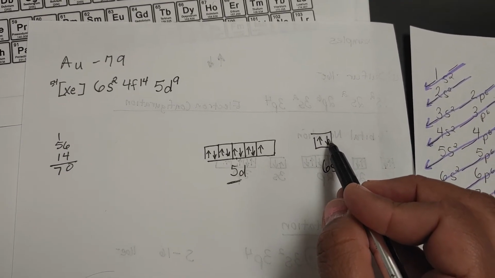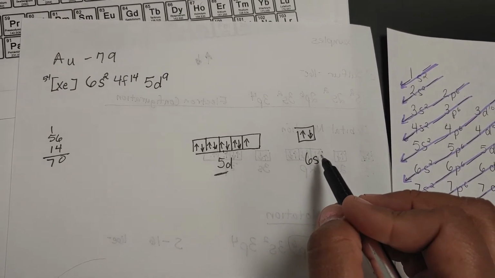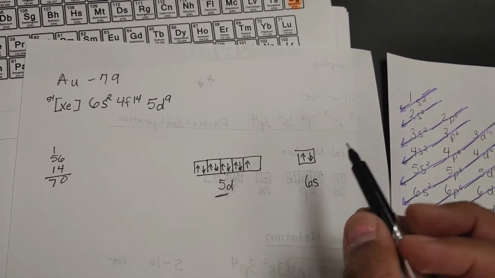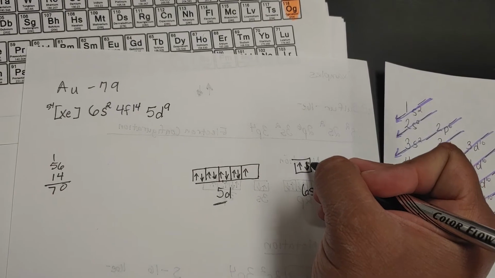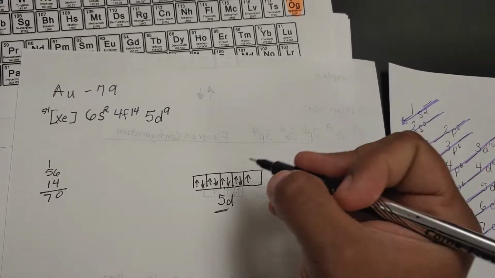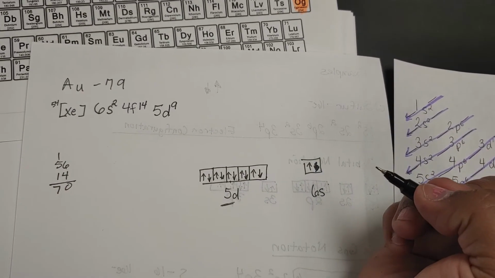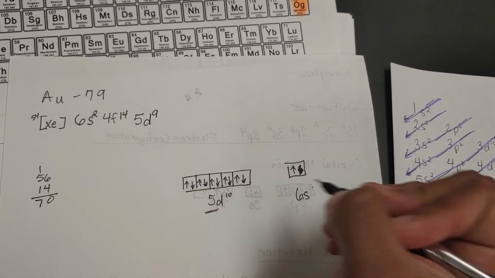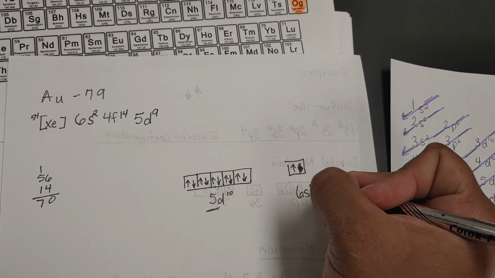It's more favorable to borrow from the very last energy level. So you know how this is 2? We can go ahead and borrow and say we're going to take you out of the way and put you over here. So this would make this 5d10 and 6s1.